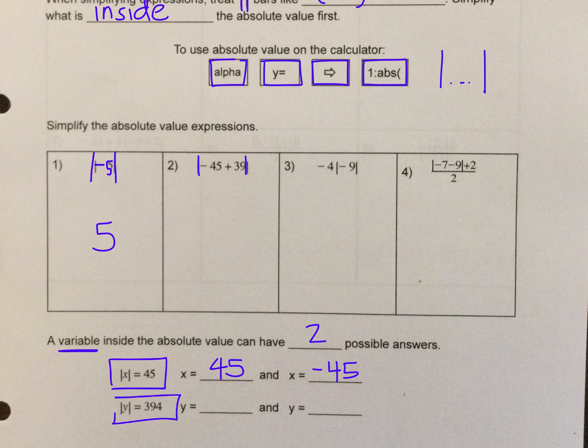If I have y equals 394, I know that my answer can either be 394 or negative 394. All right, let's turn over to the back side after you get everything copied and these guys done right here.